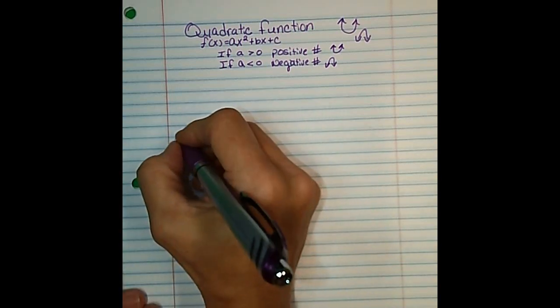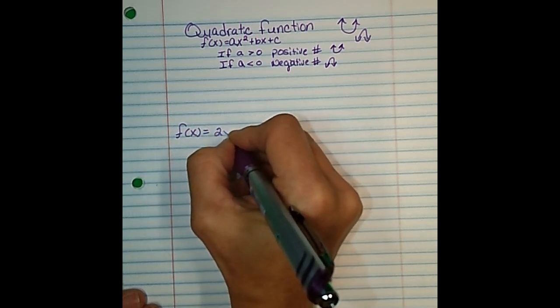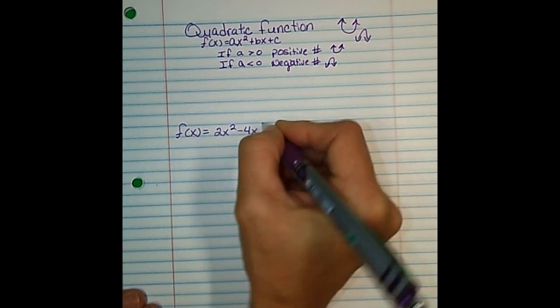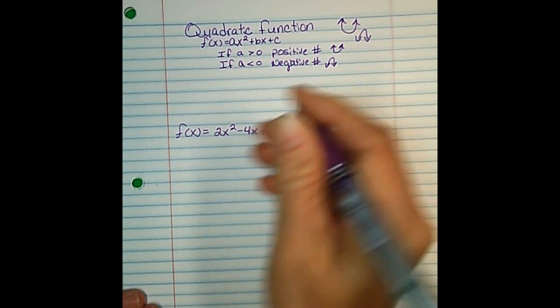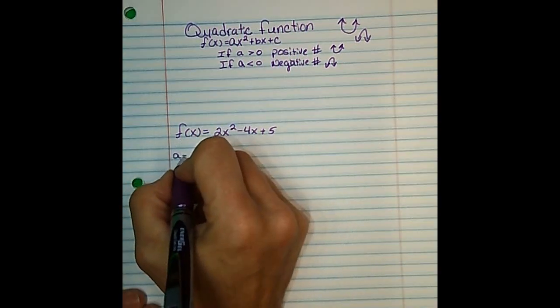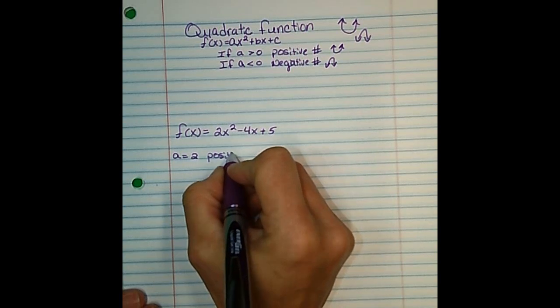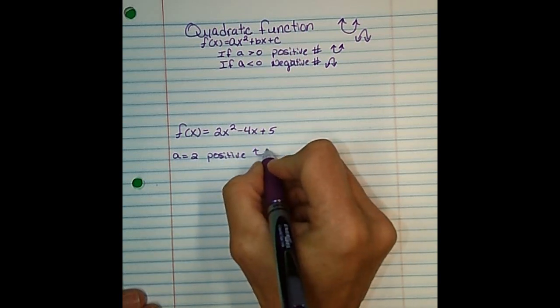So I got this function of f of x equals 2x squared minus 4x plus 5. And I'm going to determine if it opens upward or downwards because it's going to help me to graph it. So what is a? A is 2. Oh, it's positive. So I automatically know this parabola will open upwards.